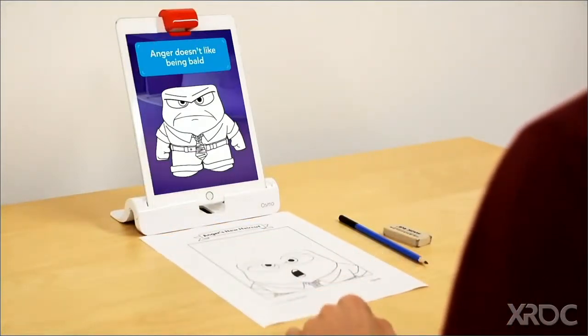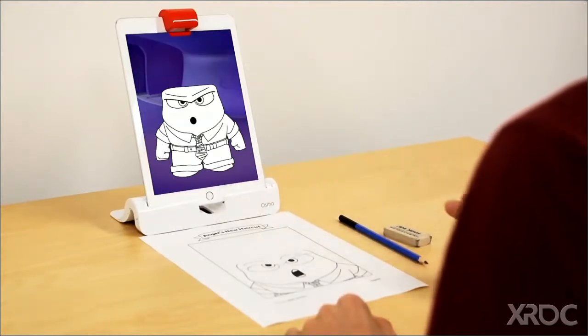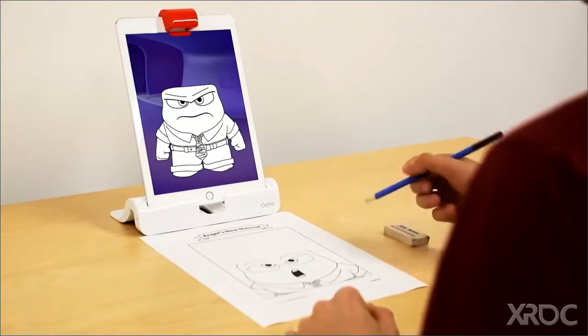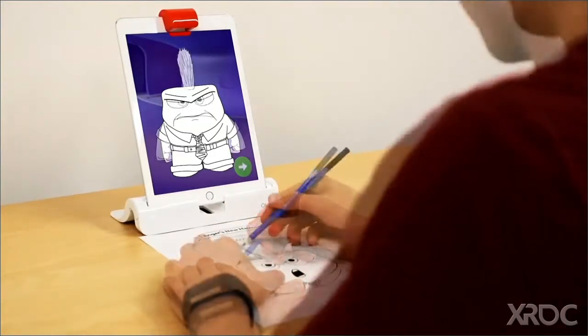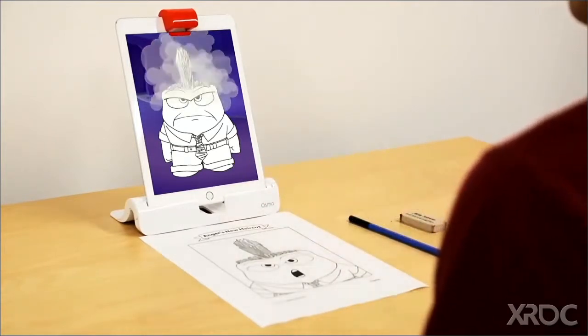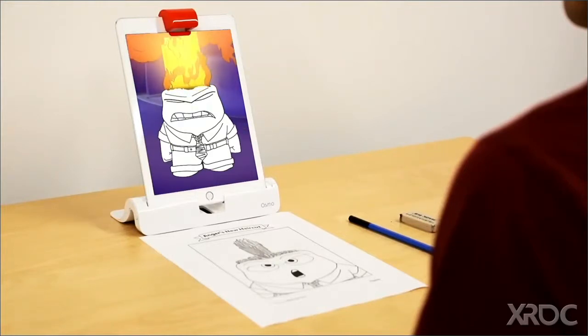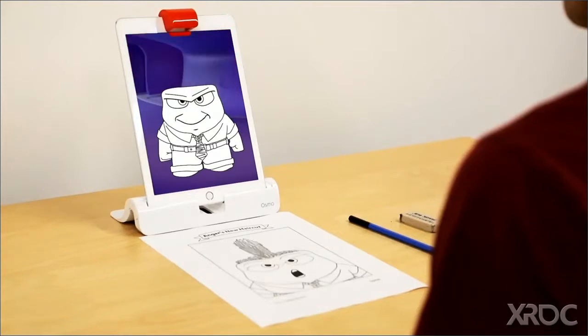Anger doesn't like being bald. Can you draw some hair on Anger's head? Yeah, give me something stylish. Oh yeah, that's it. I can't wait to show everybody. Darn it. This is why I can't have hair.